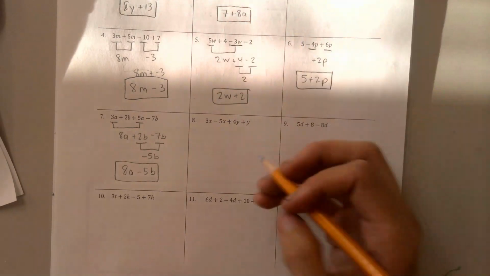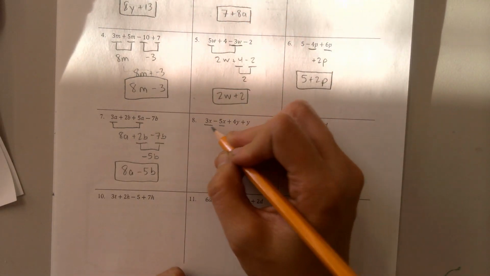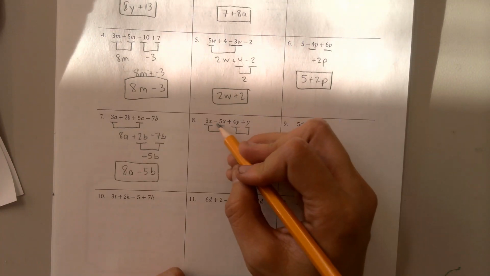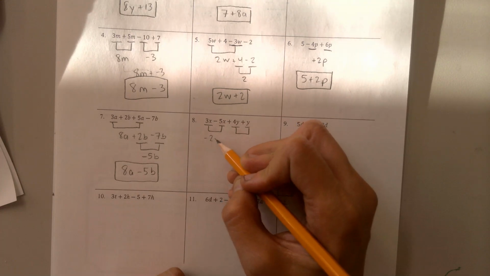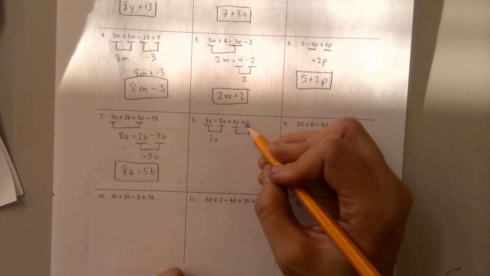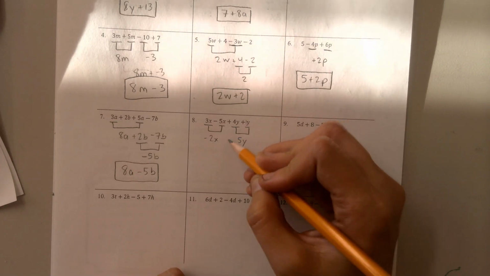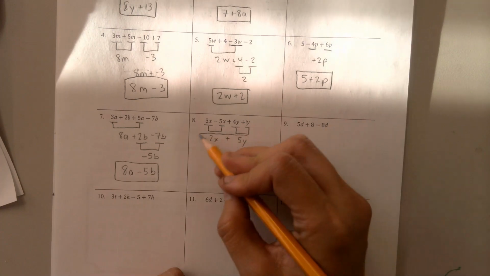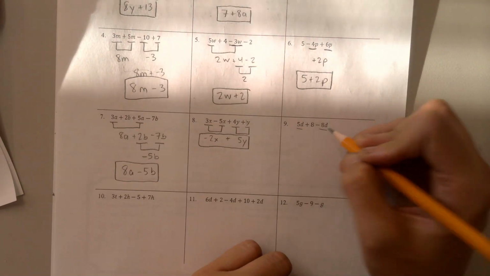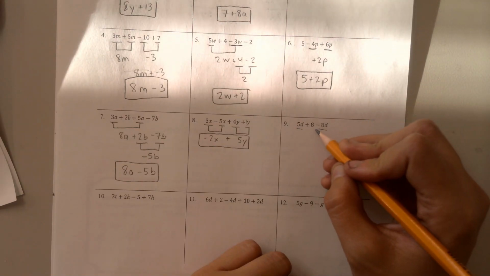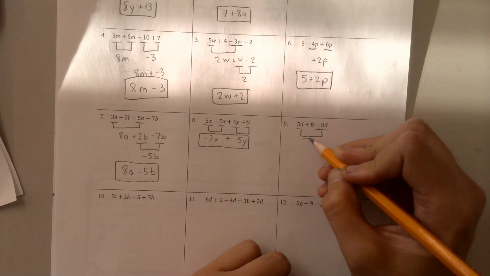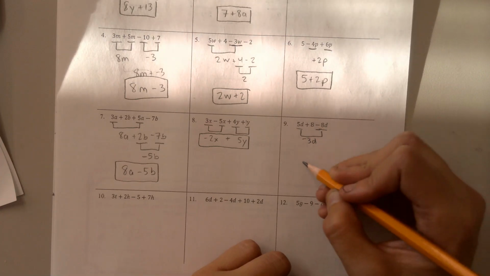Alright, here we have our x's, our y's. We could do them both at the same time. So 3x minus 5x is going to be negative 2x. And then 4y plus y. Remember there's an invisible 1 there, so that's 4 plus 1 is going to be 5y. Okay, here our common is d. So we have 5d. Remember this minus here. 5d minus 8d is going to be negative 3d. And then plus 8.